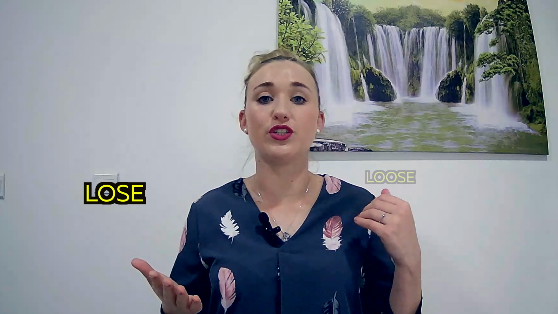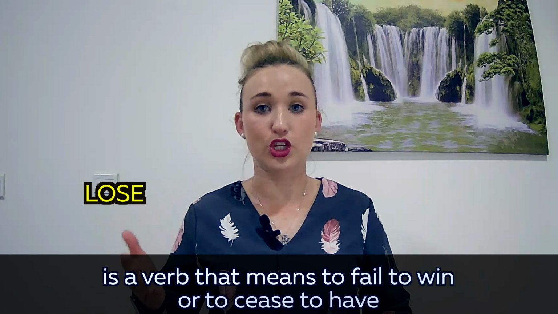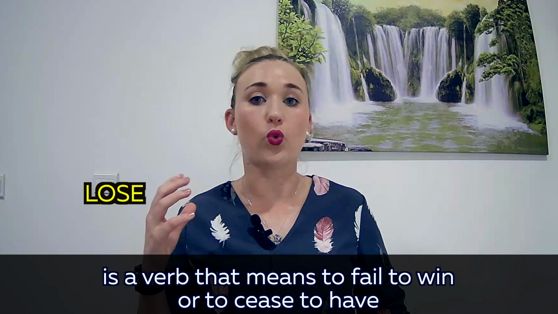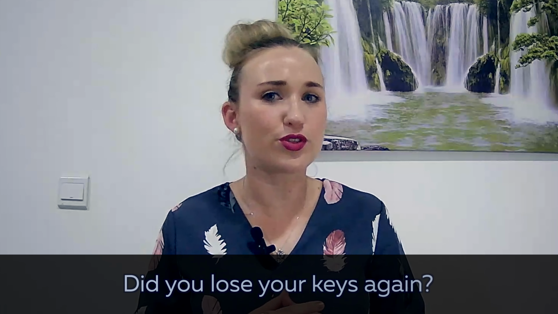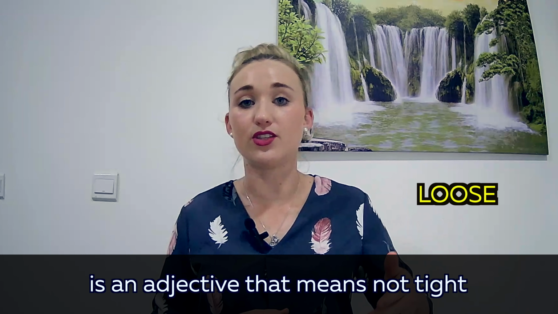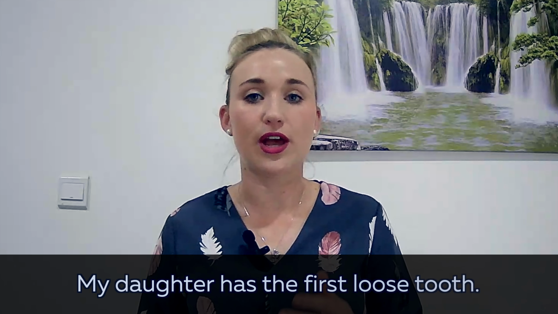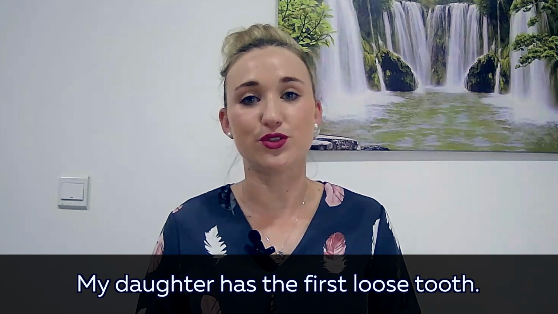Mistake number 7, lose versus loose. Lose is a verb that means to fail to win or to cease to have. For example, did you lose your keys again? Loose is an adjective that means not tight. For example, my daughter has her first loose tooth.